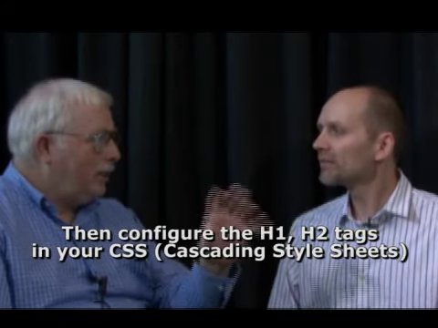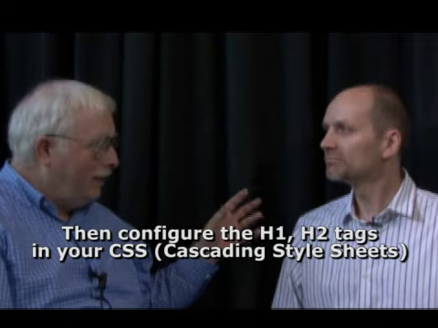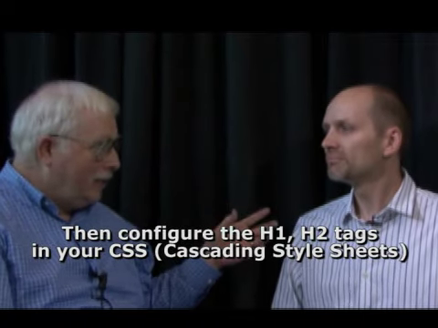So make sure it's H1, 2, 3 or whatever for the headline, and then do your fancy stuff in the cascading style sheet. Exactly. Now, one thing I've seen a lot is titles. Since they don't show up in the actual web page itself, a lot of times people neglect them. But if you can get into the HTML, you can change that title to include keywords, for example.